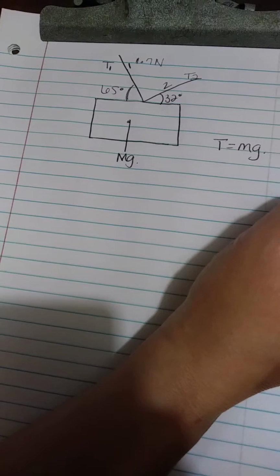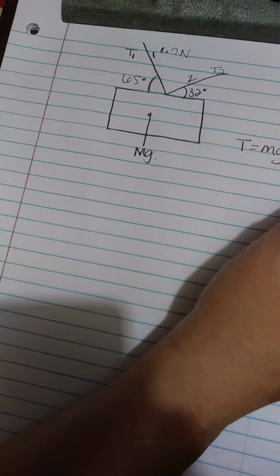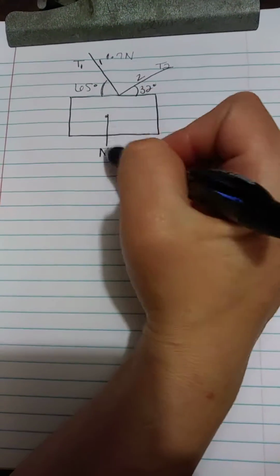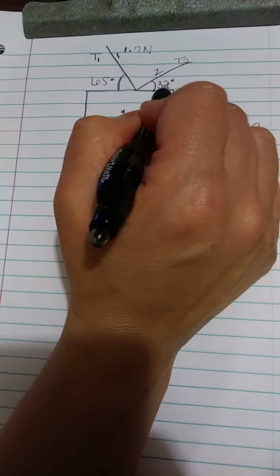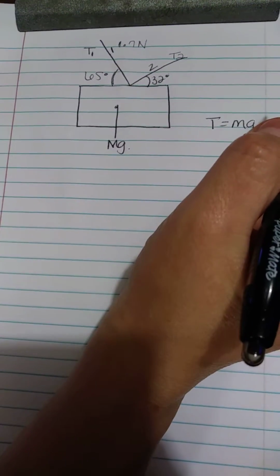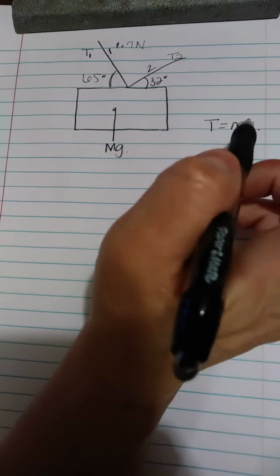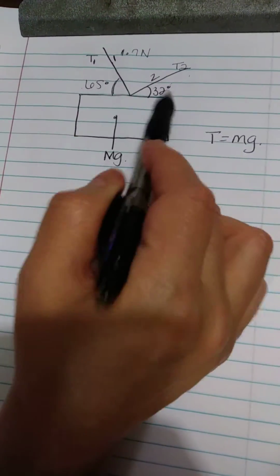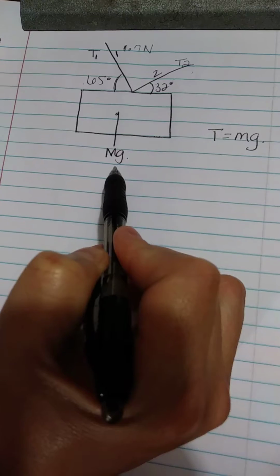We need to put the sum of forces for the x and the y axis, since we have the y axis and then the x axis right here. And we need to solve for the two parts, which is the tension in string 2 and then the weight of the picture piece. So this is my free body diagram. This is my tension 1, tension 2, my two angles, my mass and gravity.